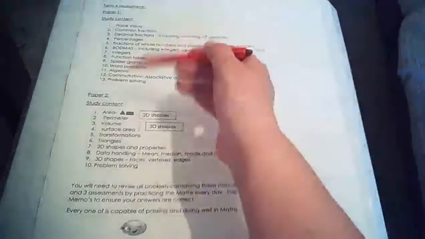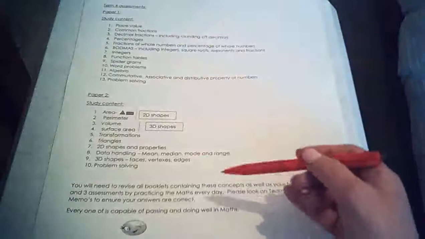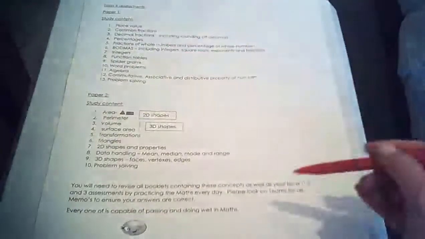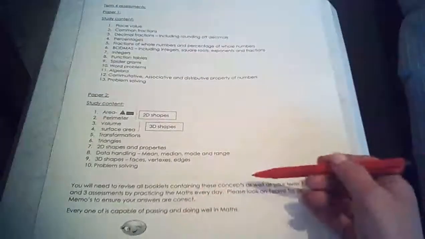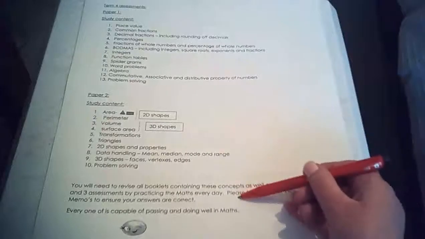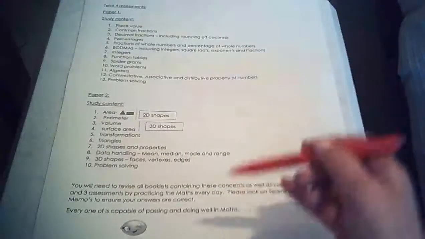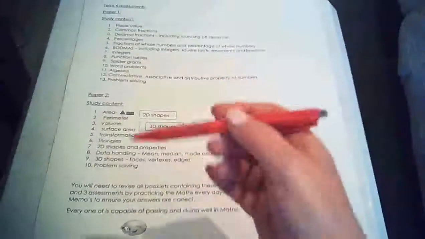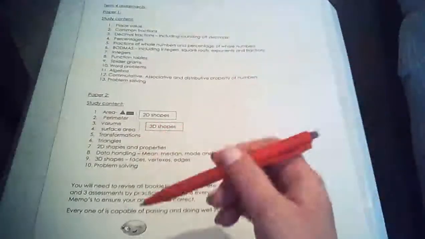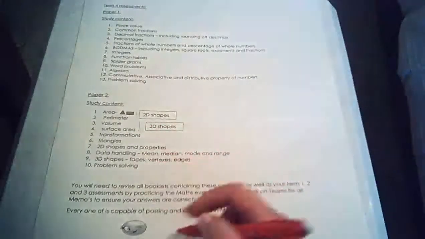Now, for paper 1, please remember, guys, for both these papers, you've got the content in your booklet. Most important, you will need to revise the booklets that have got this in it. So if you see place value, go and look for the booklet that we've done that does place value so that you can just go through some of those as well as in the Gov book. So all I'm saying to you is use these concepts, but practice, practice, practice, because that is the only way you're going to get used to this.